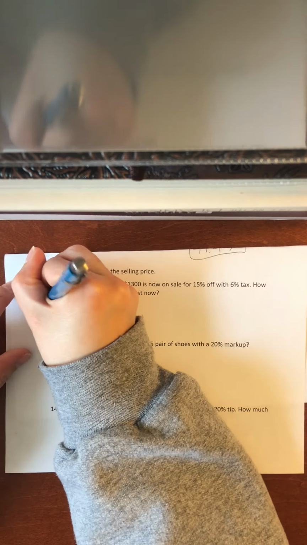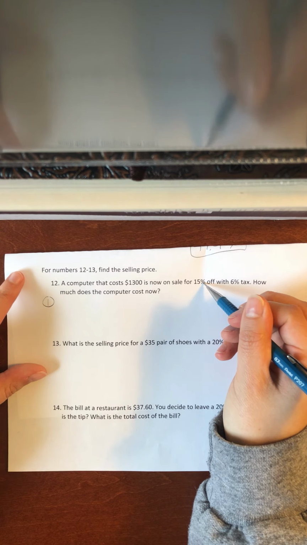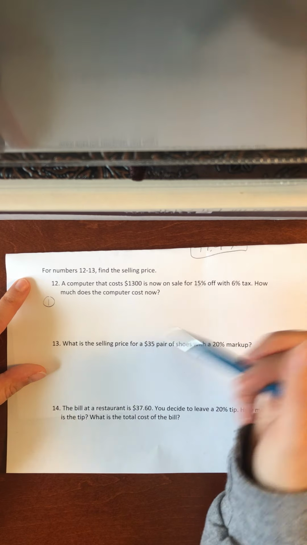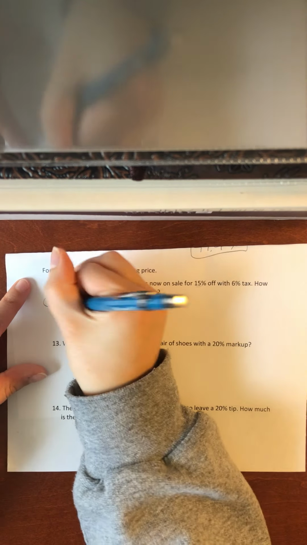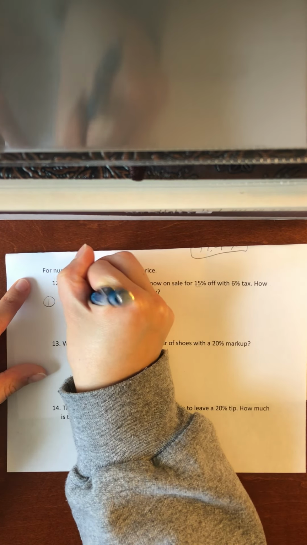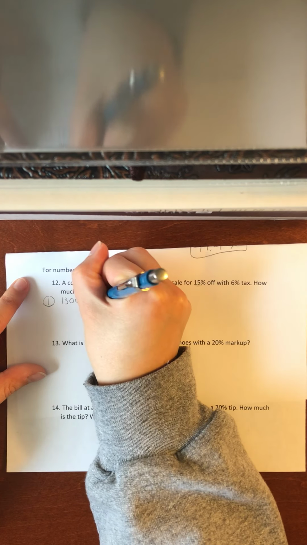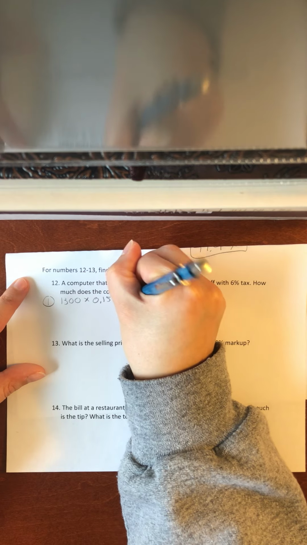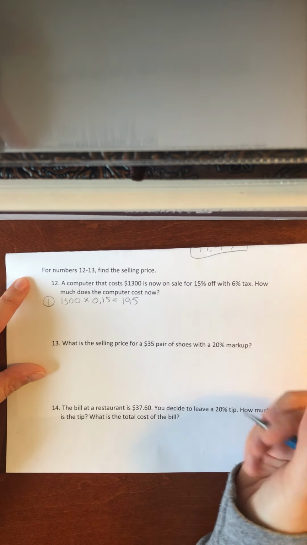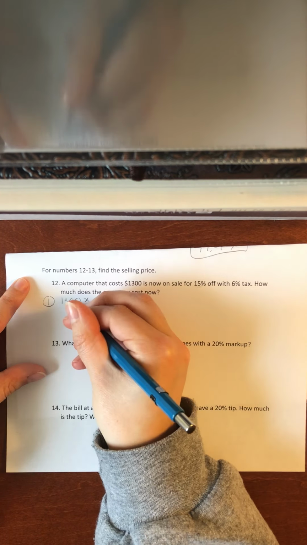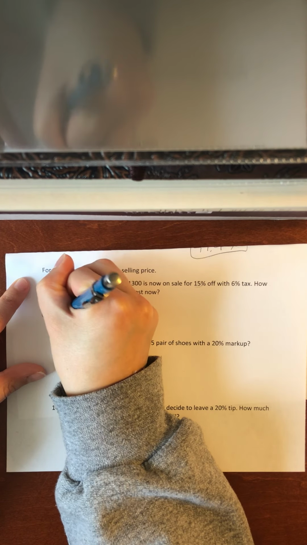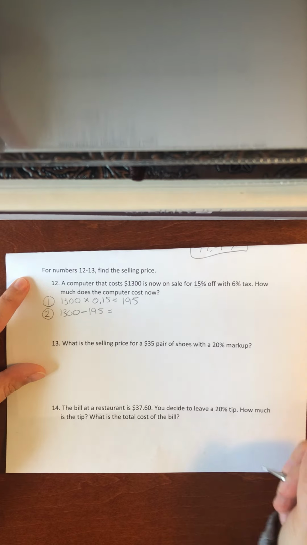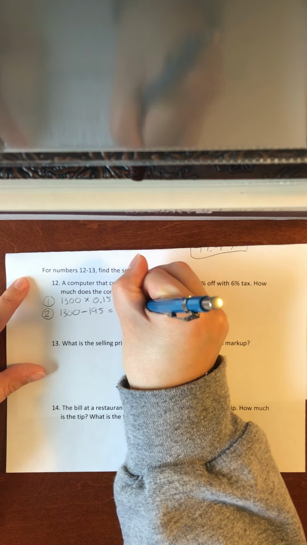So, step one, let's find out what percentage off it is. So it's 15% off, how much money off it is. So we're going to do 1,300 times 15%, which is 0.15. When you multiply that in your calculator, you'll get $195. So it's $195 off this amount. So now we're going to take that $1,300 and subtract $195, and we'll get $1,105.